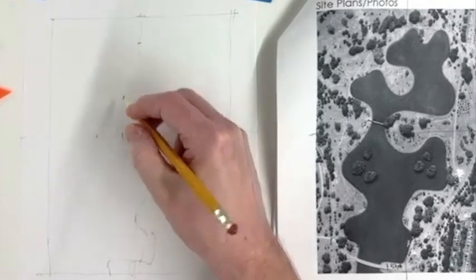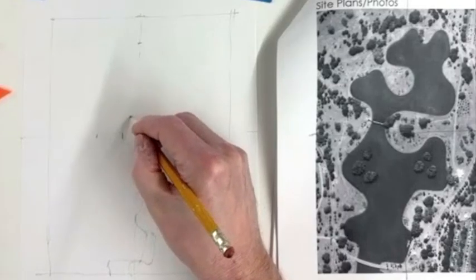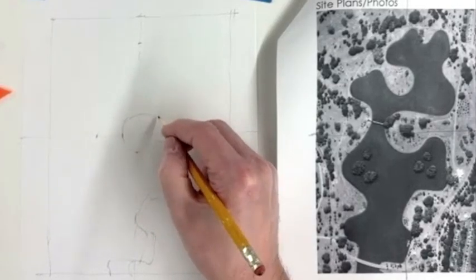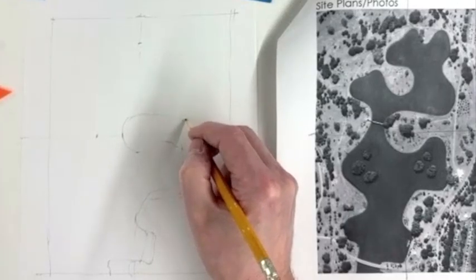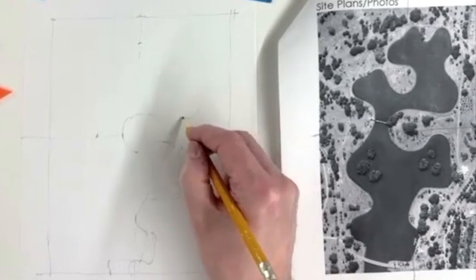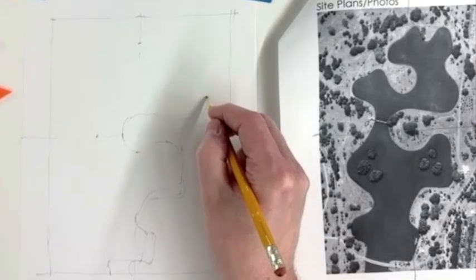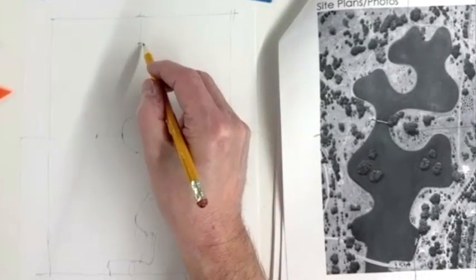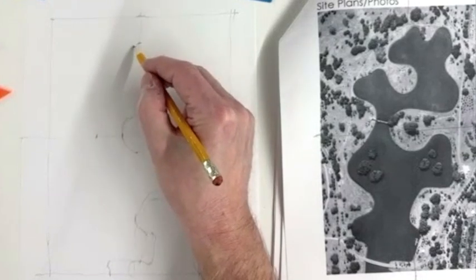I made my dots. So all I'm doing is just lightly trying to copy what I see. Oh, that goes over further. And this one went like this.